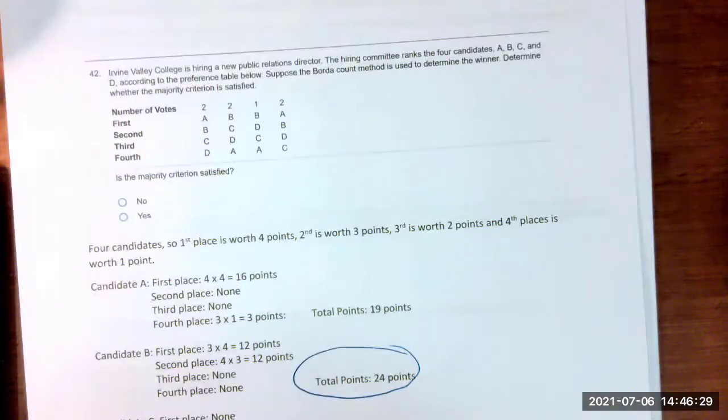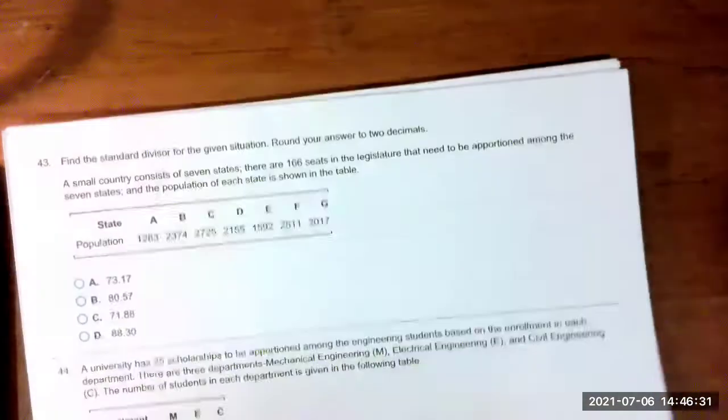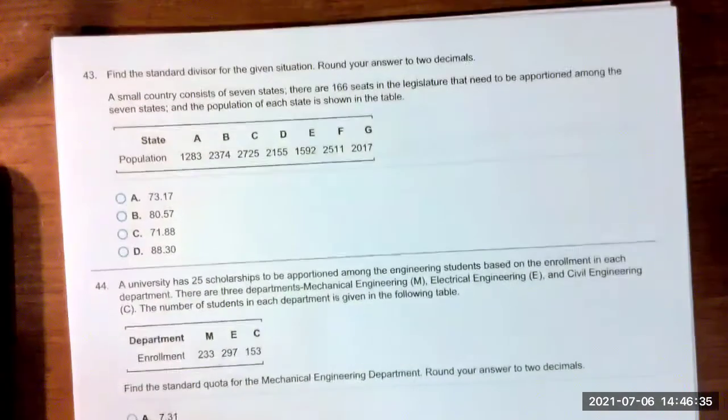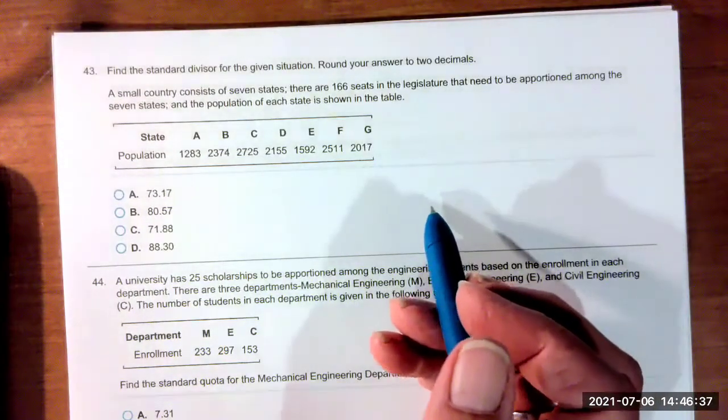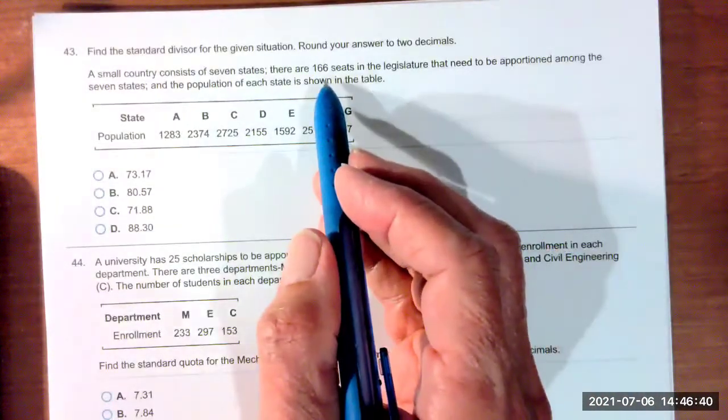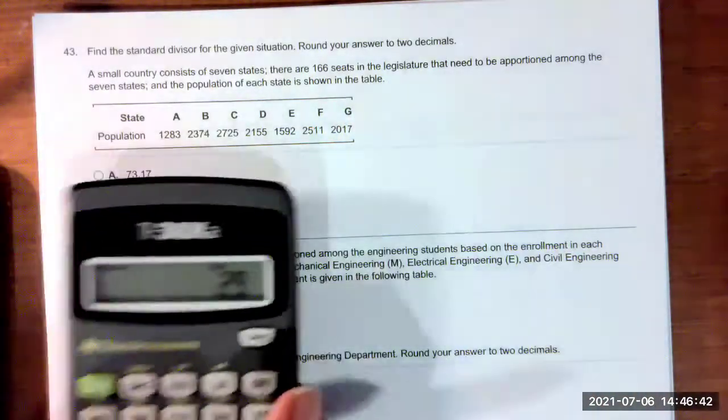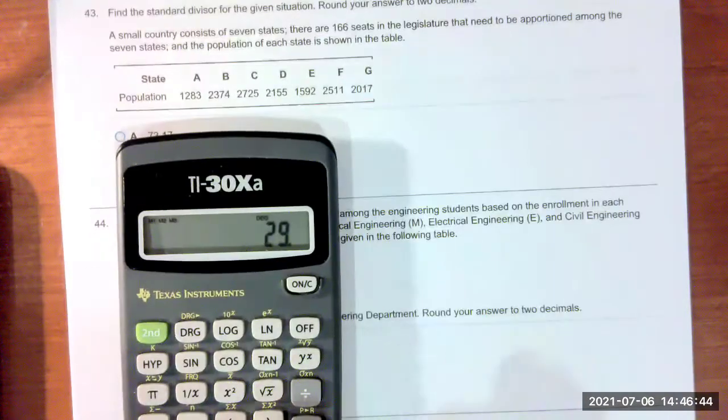So if we use a Borda count, we violate the majority criterion. Okay, and then some things on apportionment. So the first one is to find a standard divisor. So we have 166 seats and we want to figure out the standard divisor. So what we have to do is add up to get the total population.